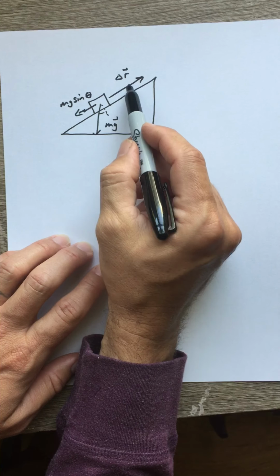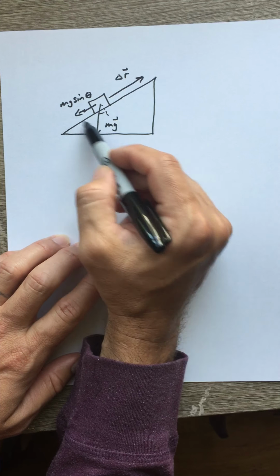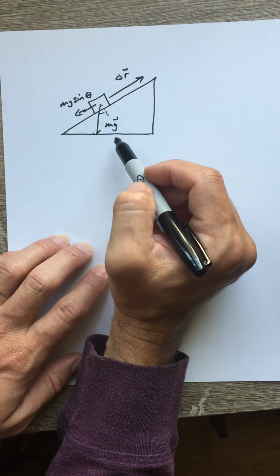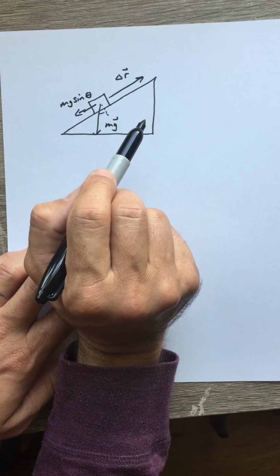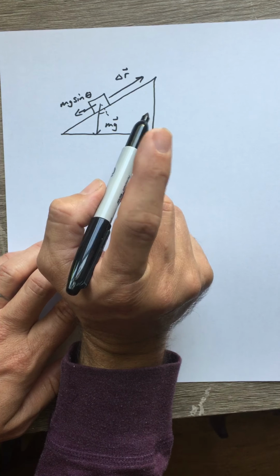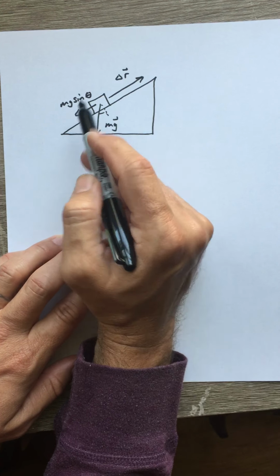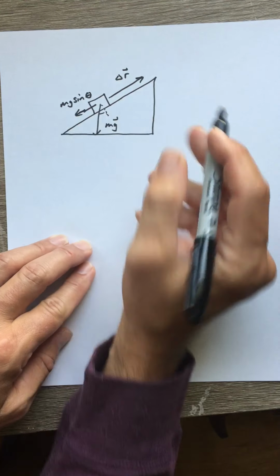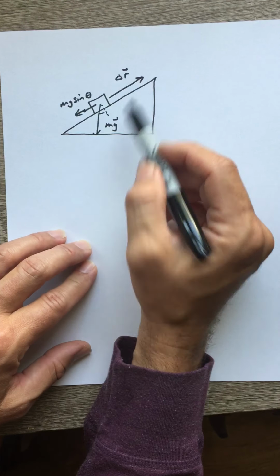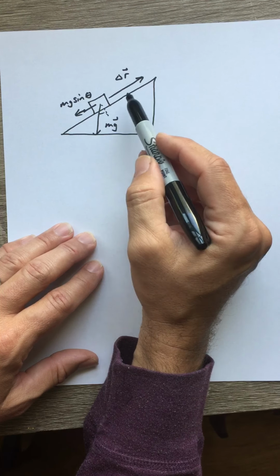I should point out, because these are opposite, what's the angle between them? 180 degrees. And what is the cosine of 180 degrees? It's not 1, it's -1. We say in this case, we would be doing negative work. That's okay. Nothing wrong with negative work. But in this case, the component of gravity is doing work here.